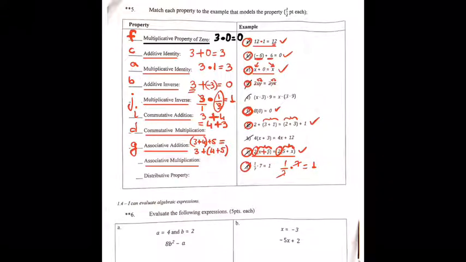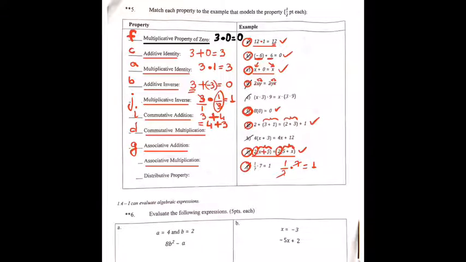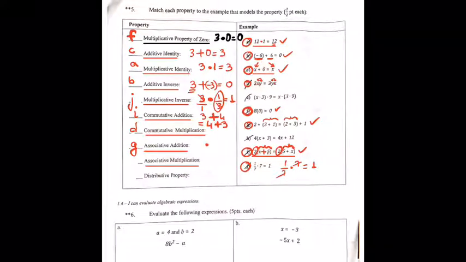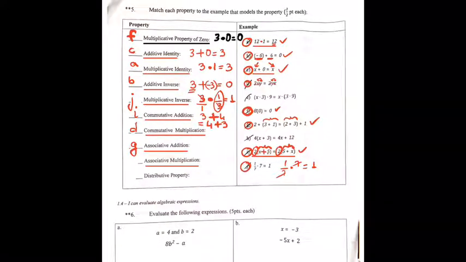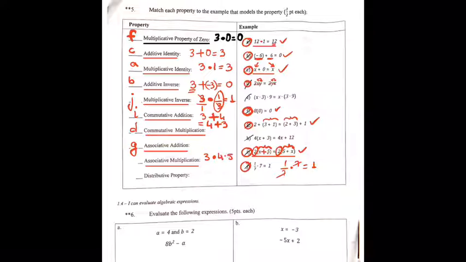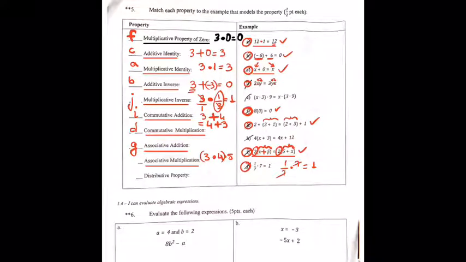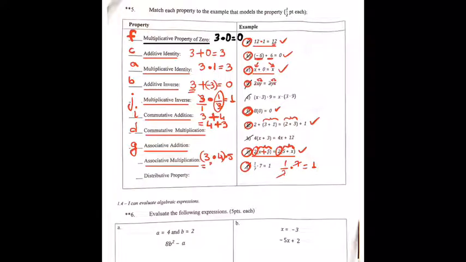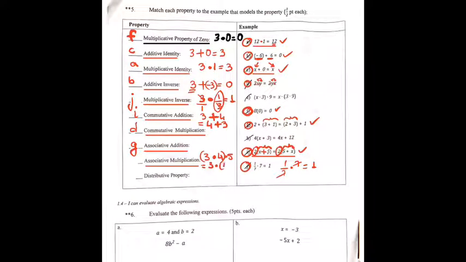The next one, we have the associative multiplication. The word multiplication means we're looking for the operation of multiplication. Associative, similarly to addition, we have numbers that do not change places and only parentheses change place. So 3 times 4 in parentheses times 5 is the same as 3 times 4 times 5.